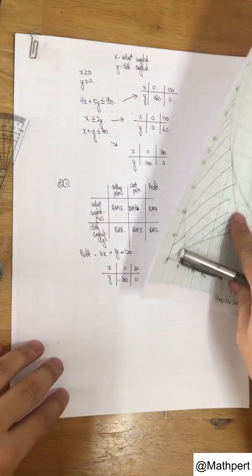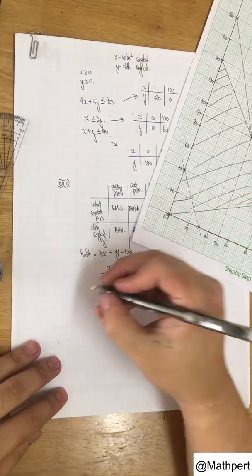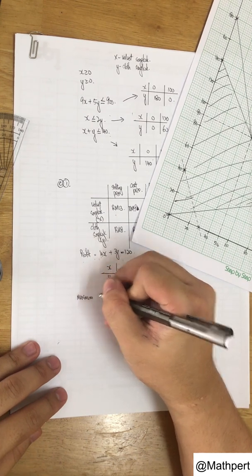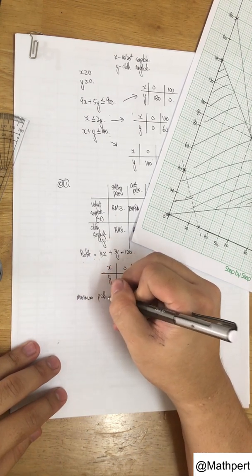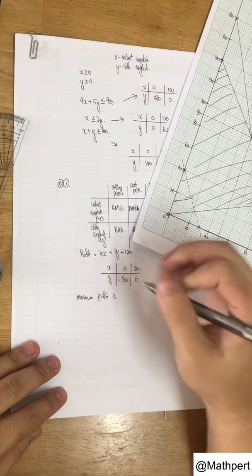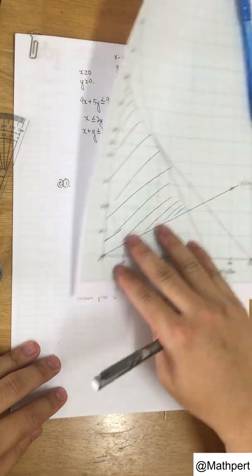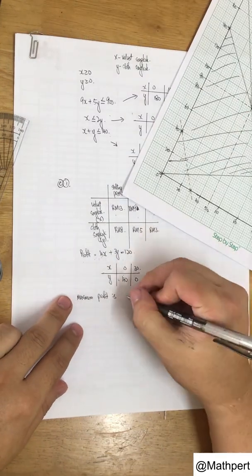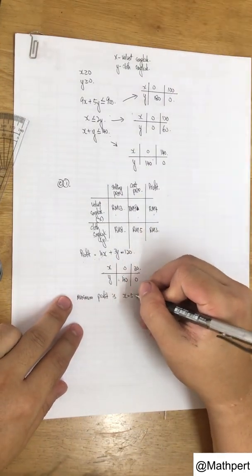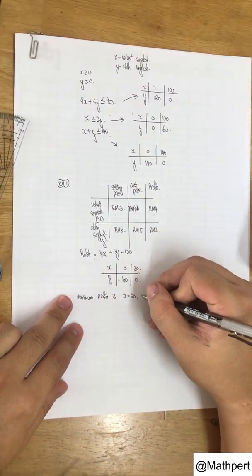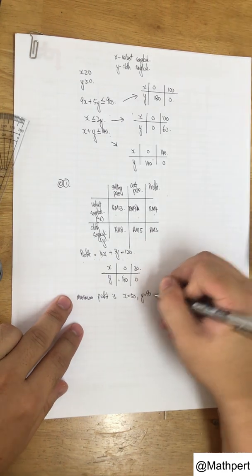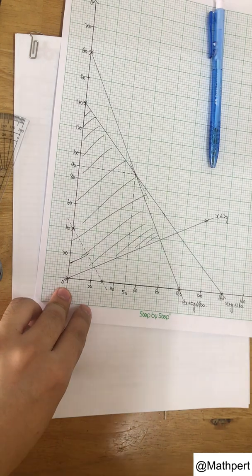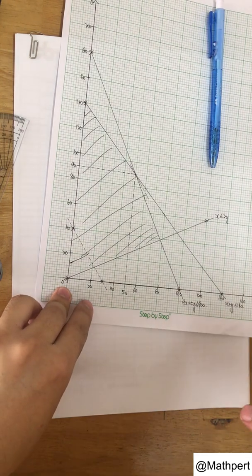Meaning the maximum profit is at x equals to 50, y equals to 90. Alright? Then let's look for the second part of the question.